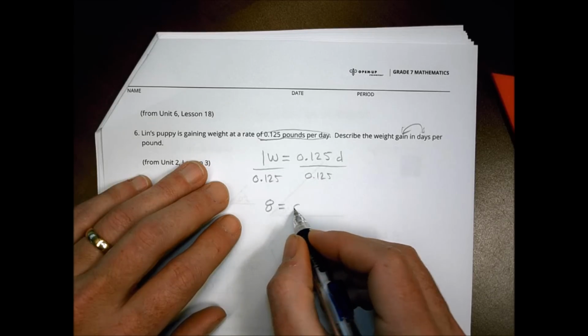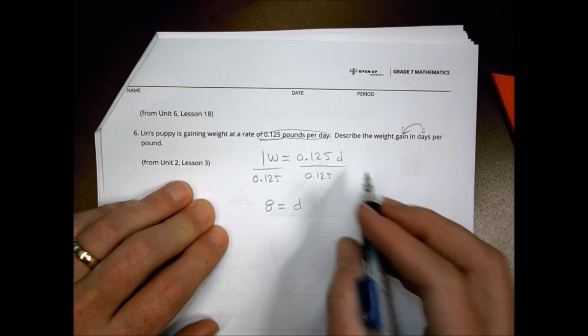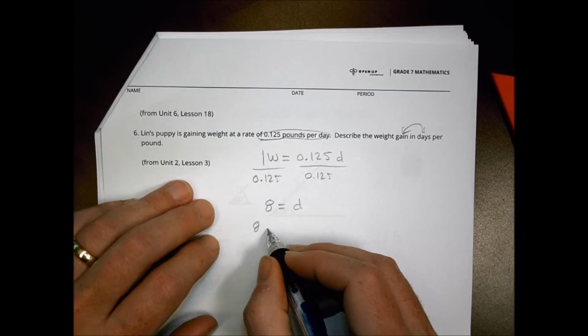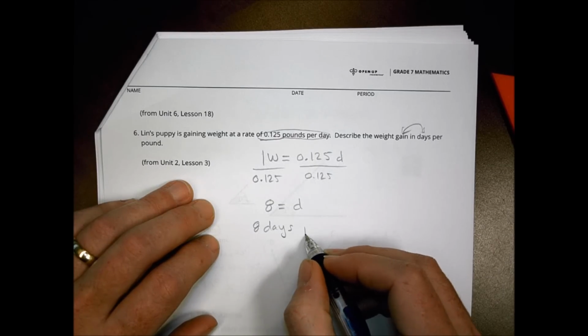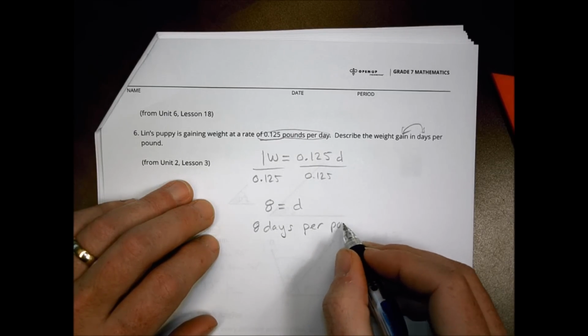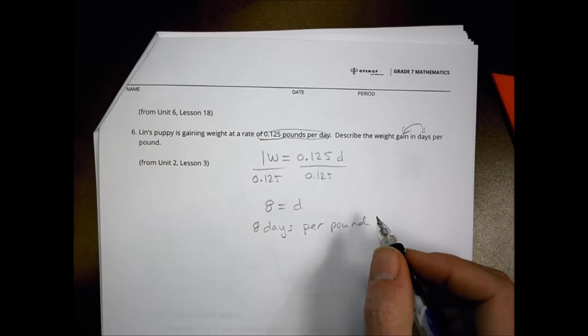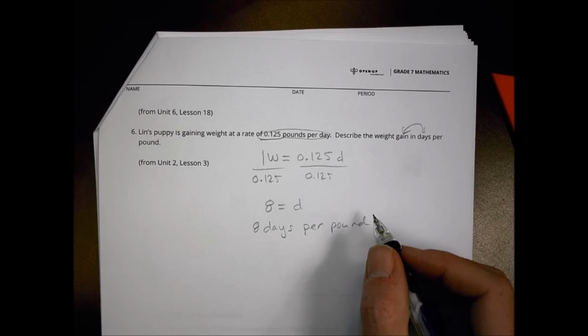So if we want to write the other way, what can we say? It takes 8 days per pound for the puppy to gain weight. Okay, weight gain in days per pound, 8 days per pound is what it takes.